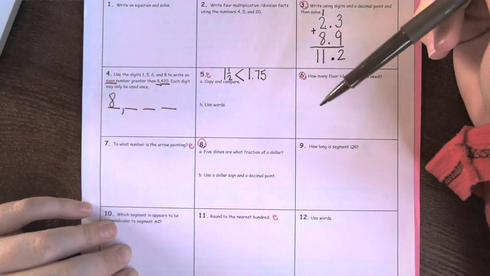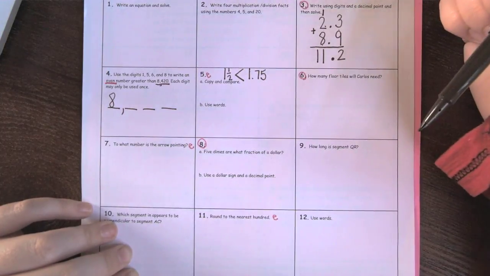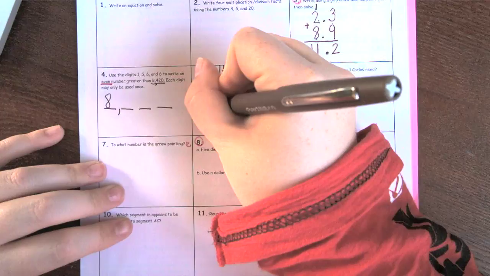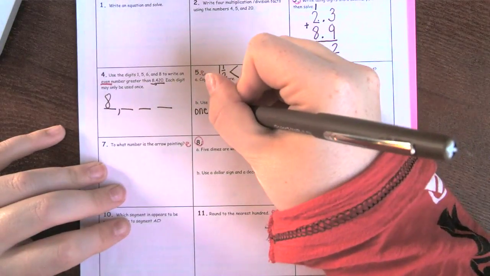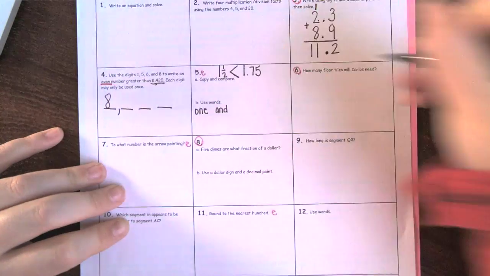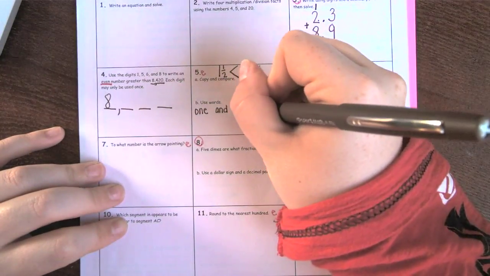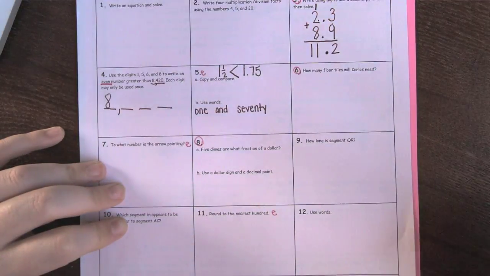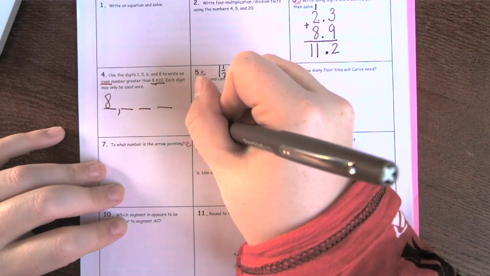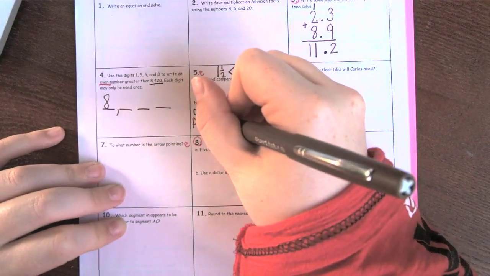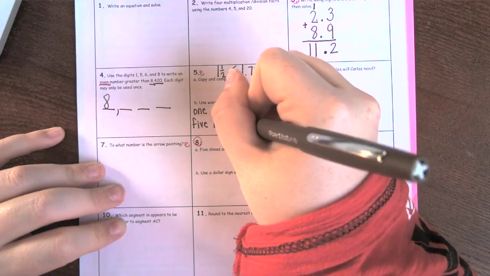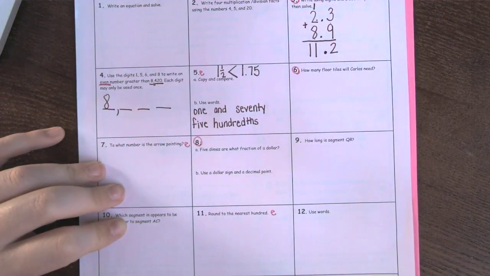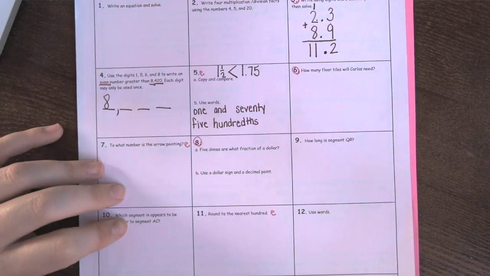And then they ask us to use words to write the number that is greater. So we're going to use words to write 1 and 75/100, with a TH. One and 75/100.